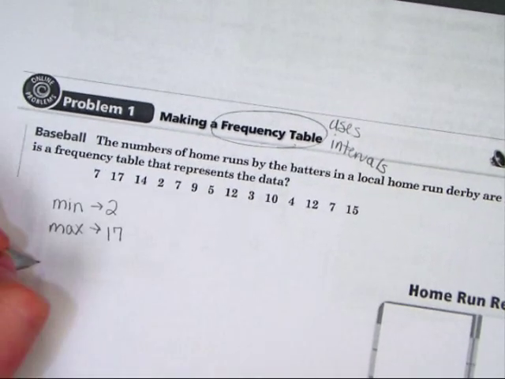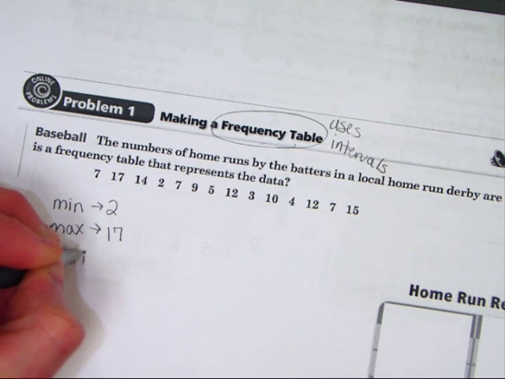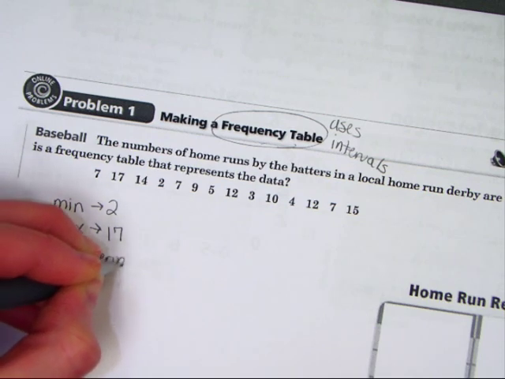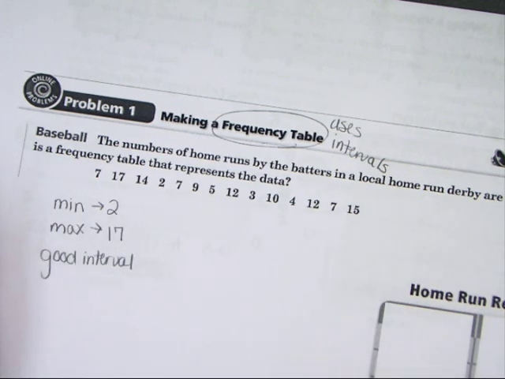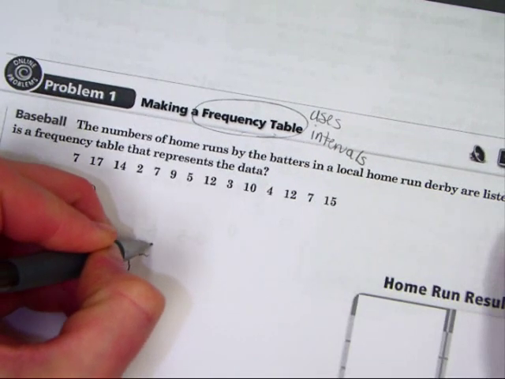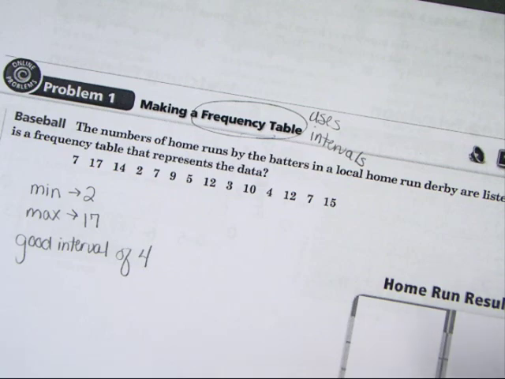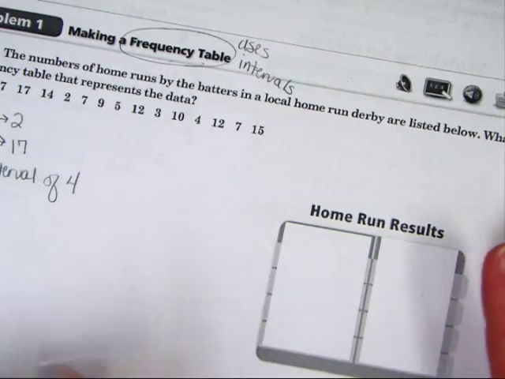Now, we need to think of a good interval for this. Since it goes from 2 all the way up to 17, I think that an interval of 4 would be pretty acceptable. So let's start at 2.